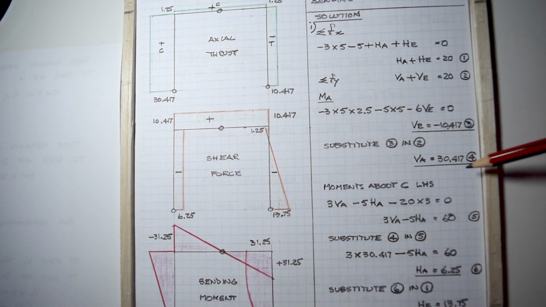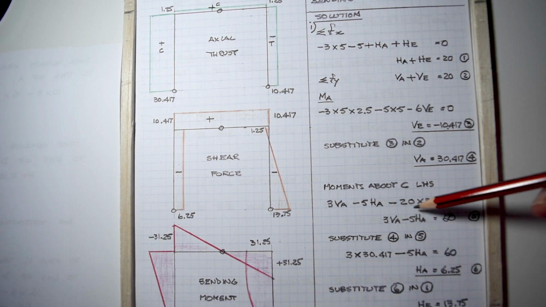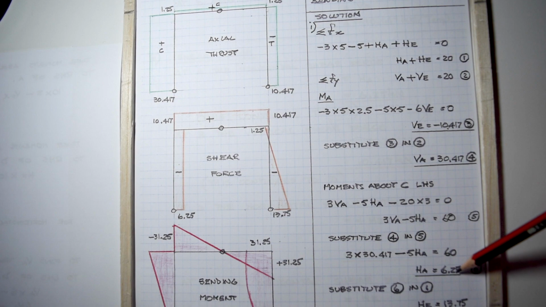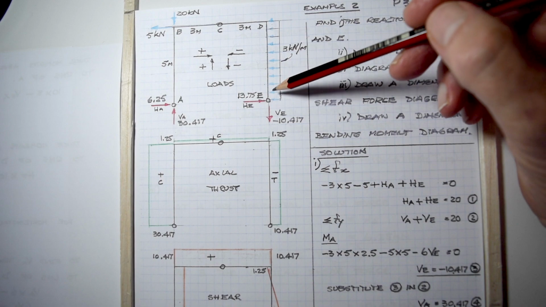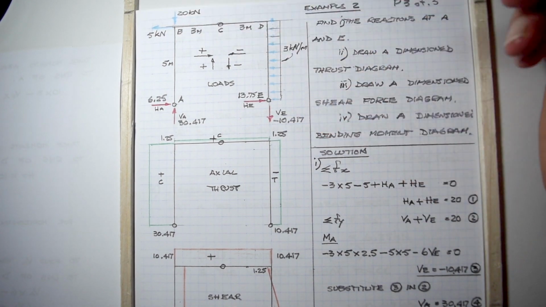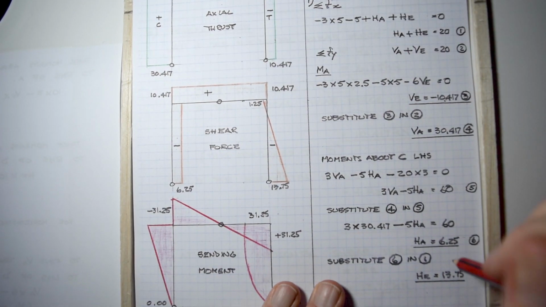You can now substitute equation 4 into equation 5, and find that HA equals 6.25 kilonewtons. And if you substitute 6 then in equation 1, you'll find that HE equals 13.75 kilonewtons. As I said to you earlier, you'll see that the sum of HA and HE equals 15 plus 5, 20. There the proof is down at the bottom there.